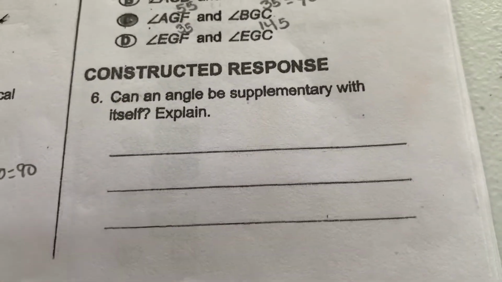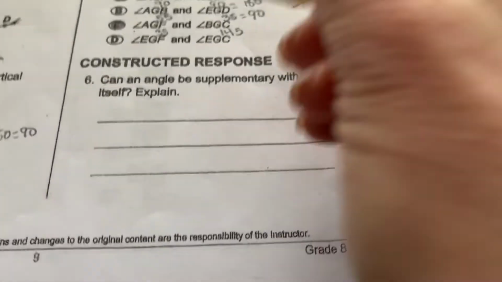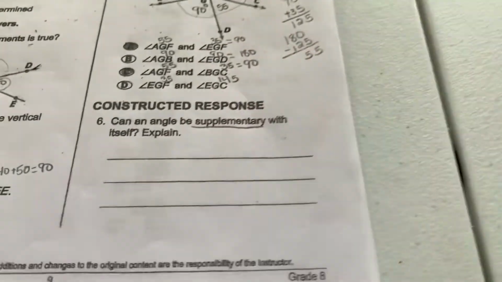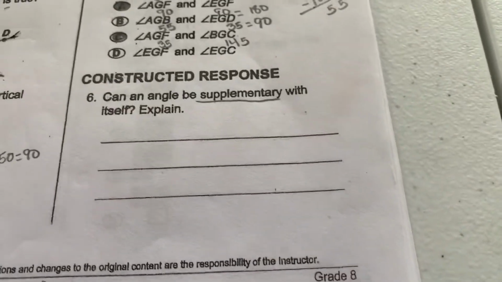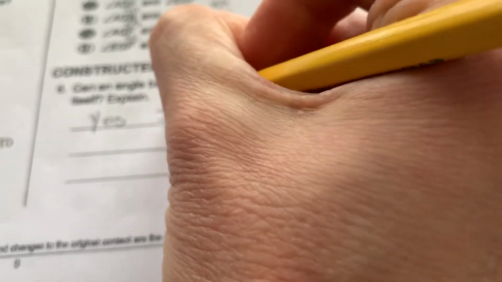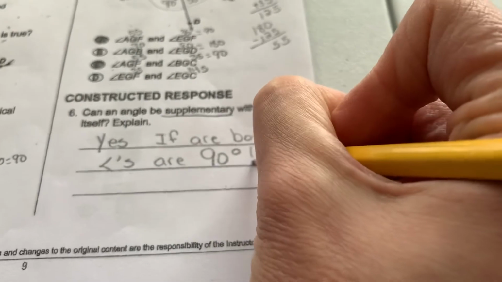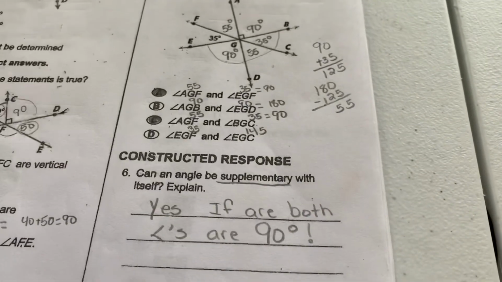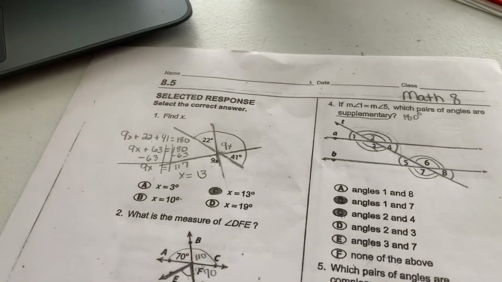Last one. Can an angle be supplementary with itself? Well, when you first think about it, you think no, because I have to have two different angles. But it really can be if both angles are how many degrees? Can you think about it? Angles are 90 degrees. All right, so that's the second part of SOL 8.5.